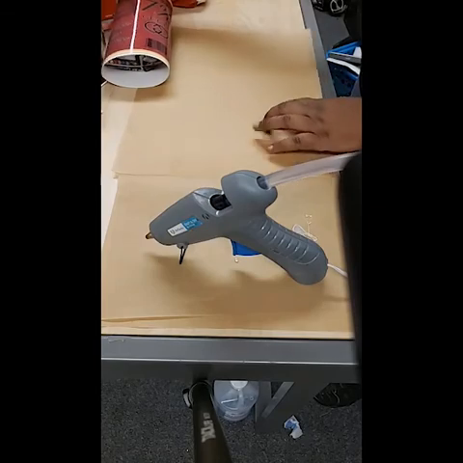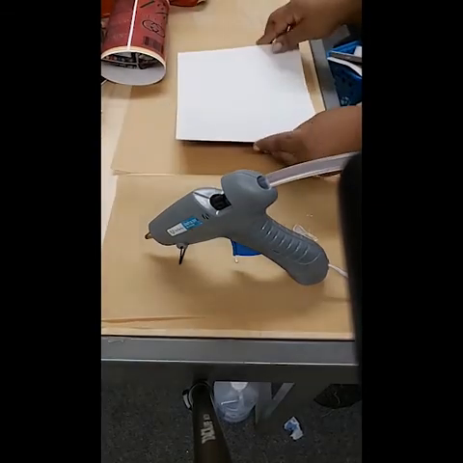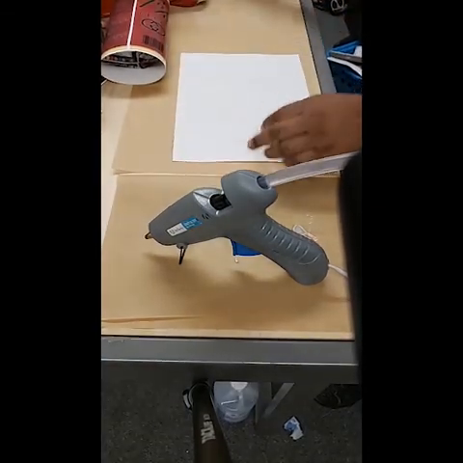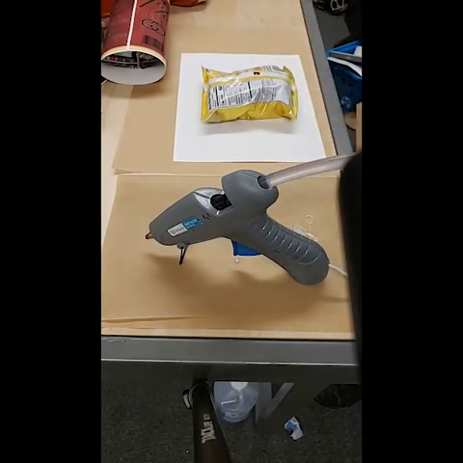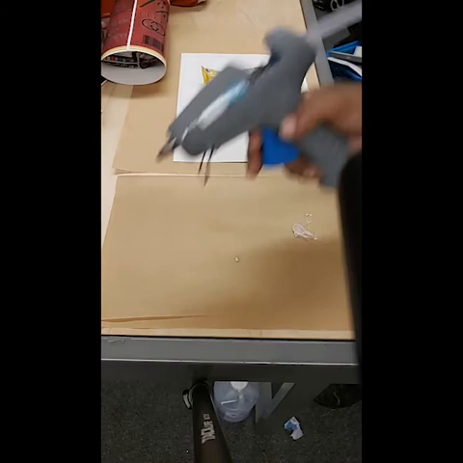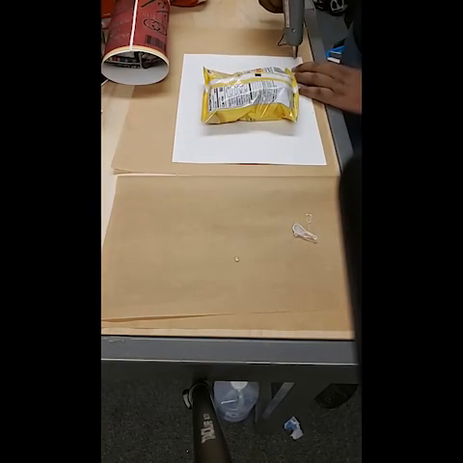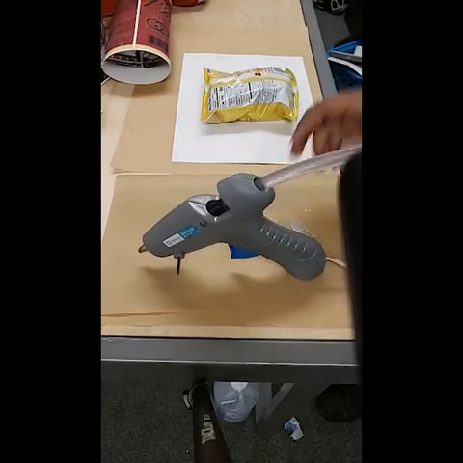I'll set that one aside and kind of start another one. Sometimes it is harder to get bigger chip bags to fold in. The Doritos bag, if you can get those to work, they look so much better as a chip bag.